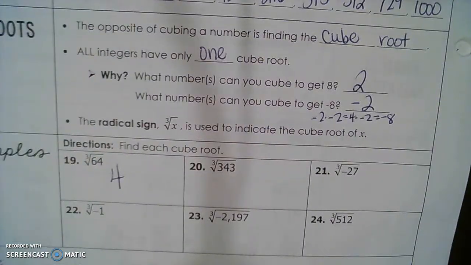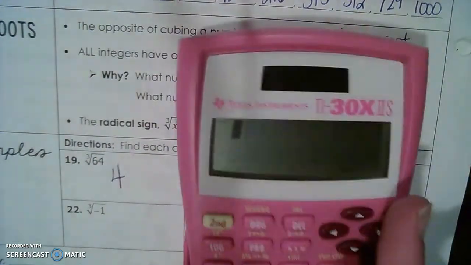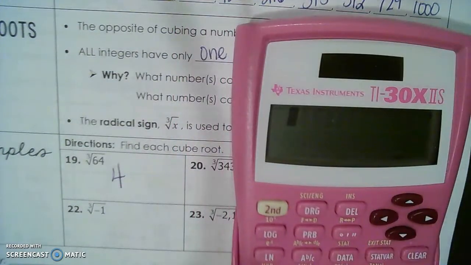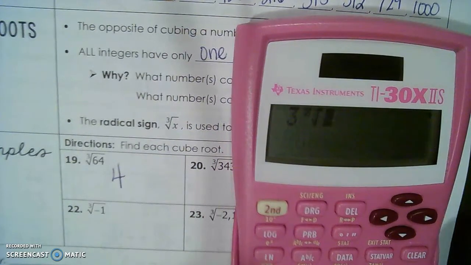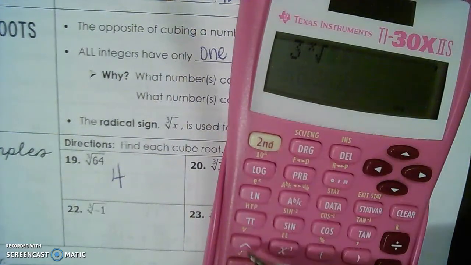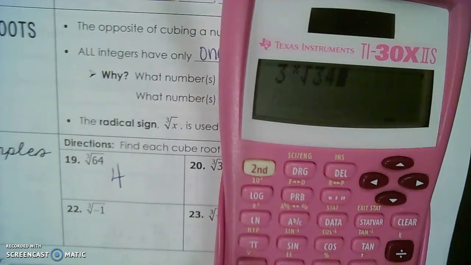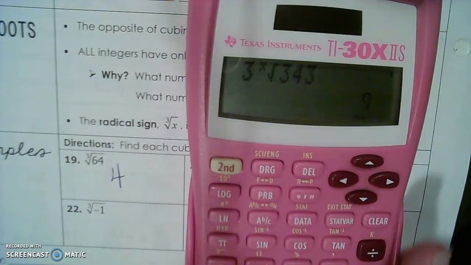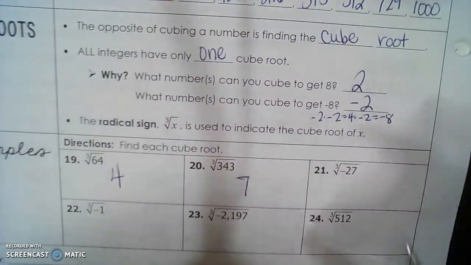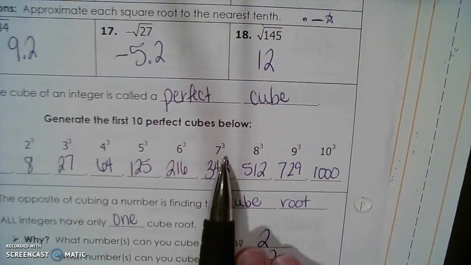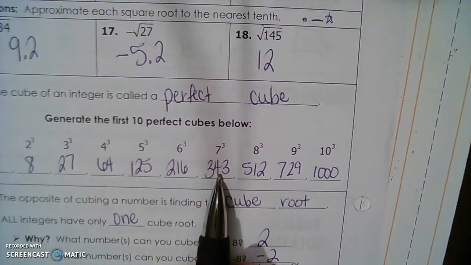Now we have the cube root of 343. Again, you have to push the 3 first, second, caret. So second and then this caret for the cube root of 343. And that gives us 7. Again, you can look up here and notice that 7 cubed was 343.